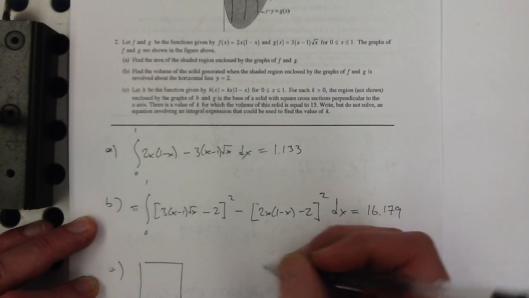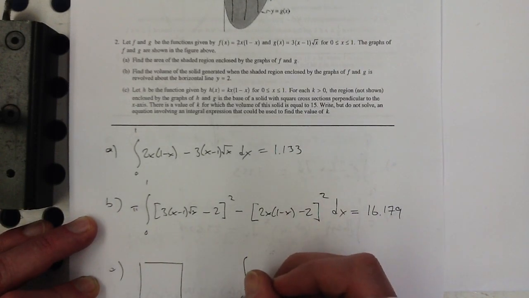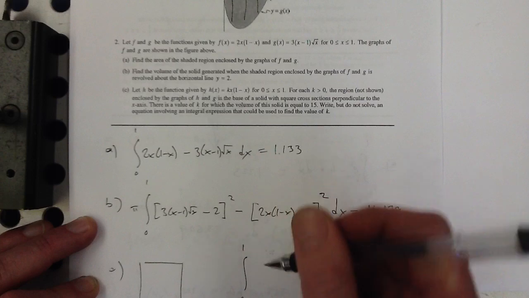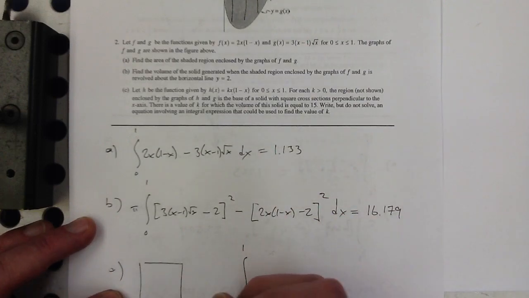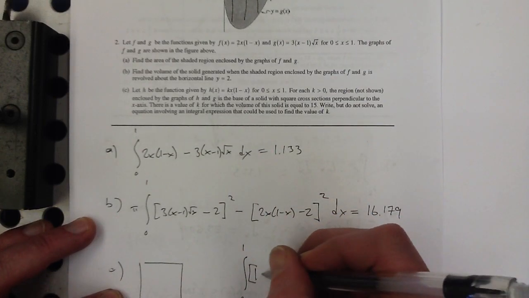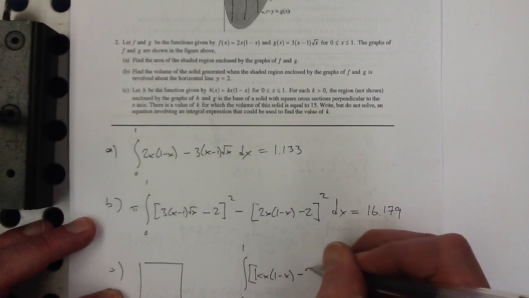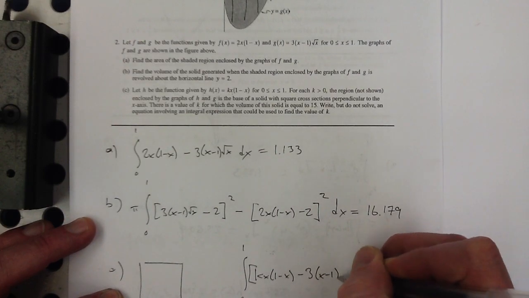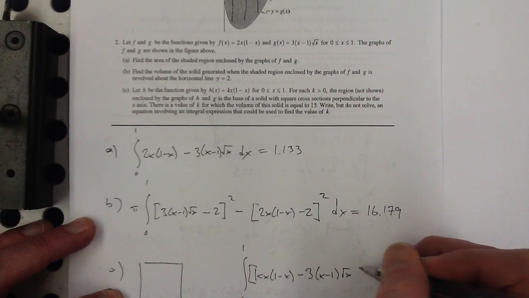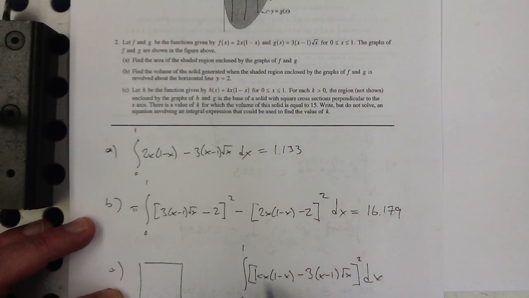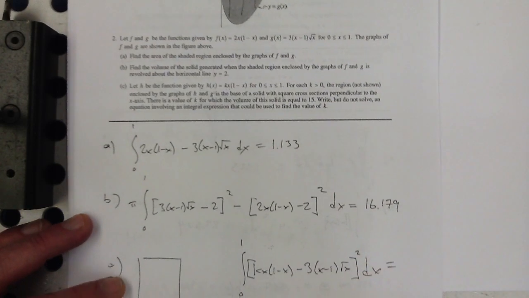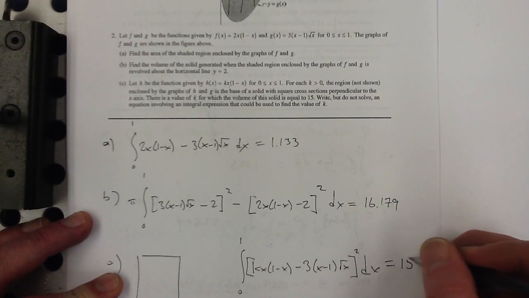So the area of this, we want to integrate from 0 to 1. The area is this whole thing squared. That'd be kx times 1 minus x minus 3x minus 1 times the square root of x, all squared. That's the area of that square. And we want that to be equal to 15.